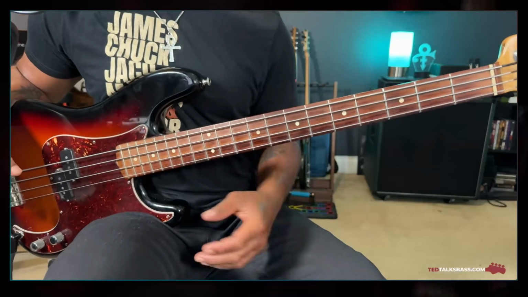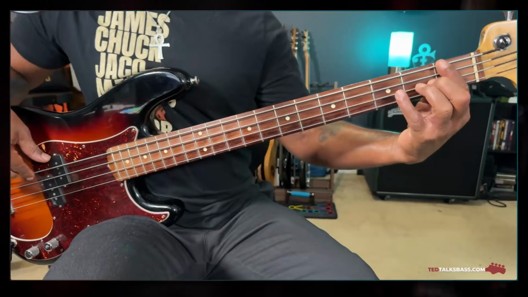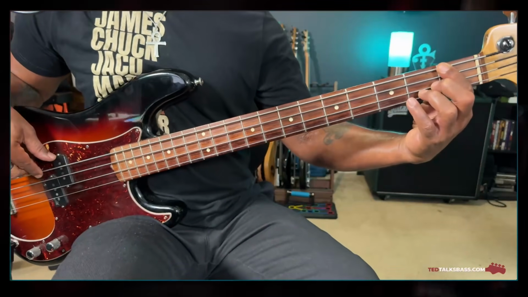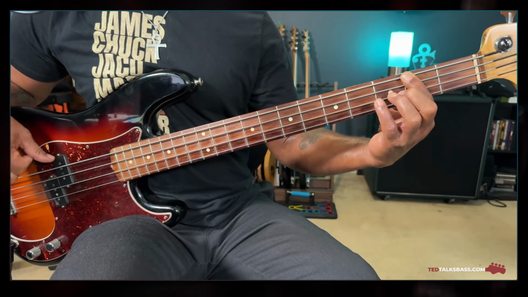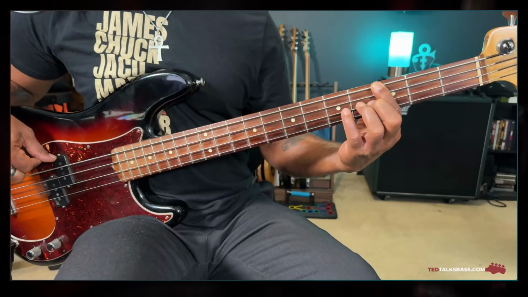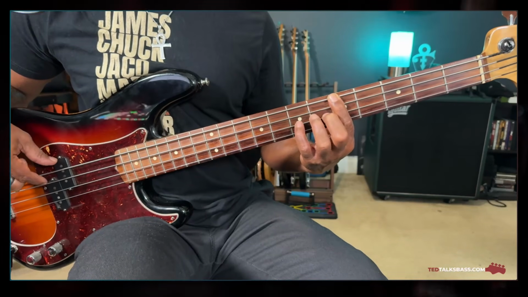As long as you play music, you'll hear that terminology. Okay, if I take my first finger and just go from one fret to the next, I'm moving in a half step fashion.